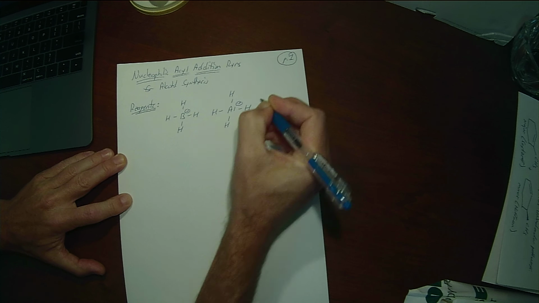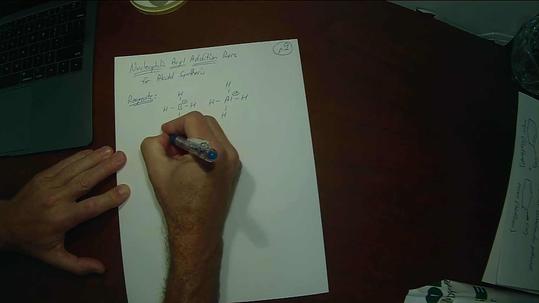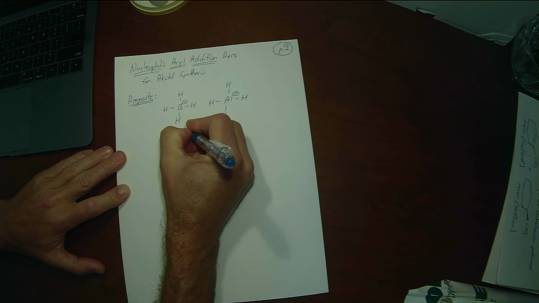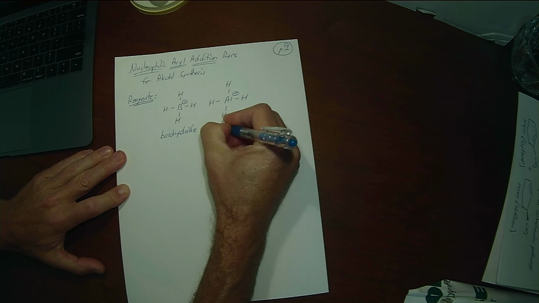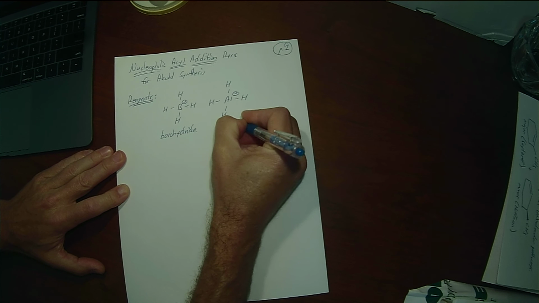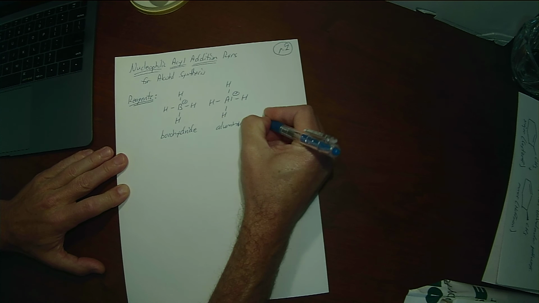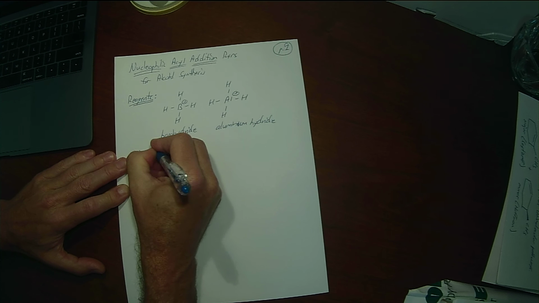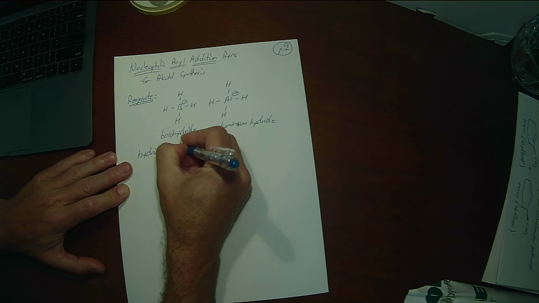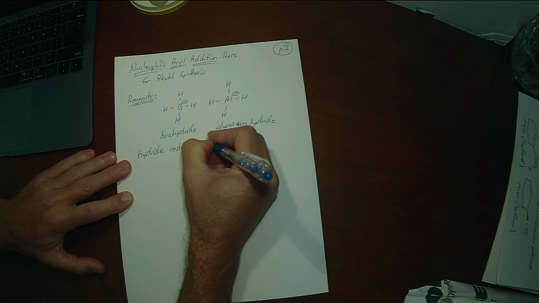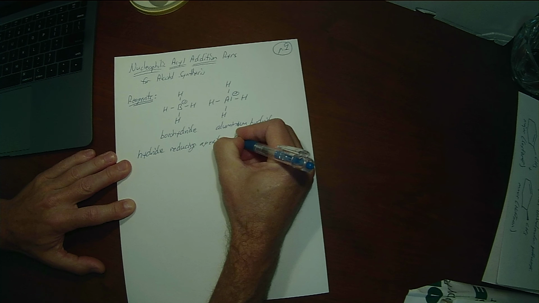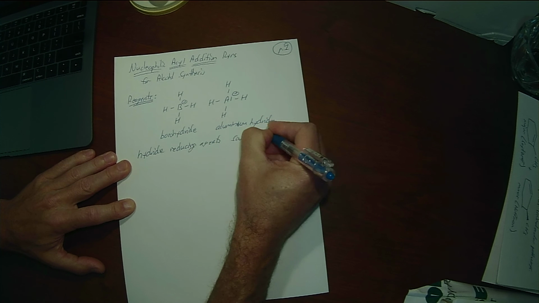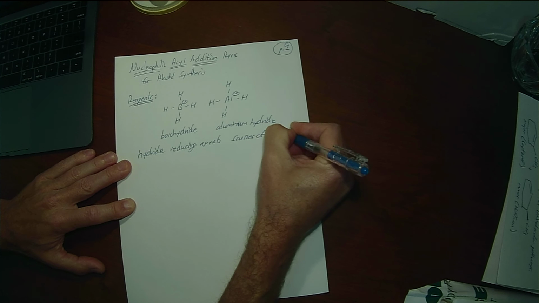So there are these two, borohydride and aluminum hydride. And these are hydride reducing agents, which are sources of H minus, right?